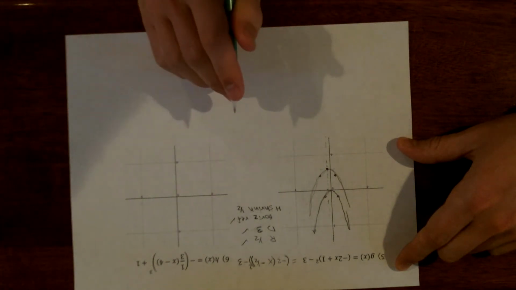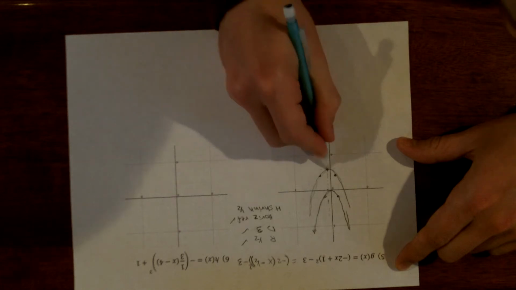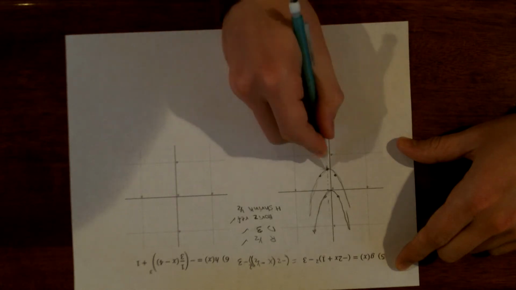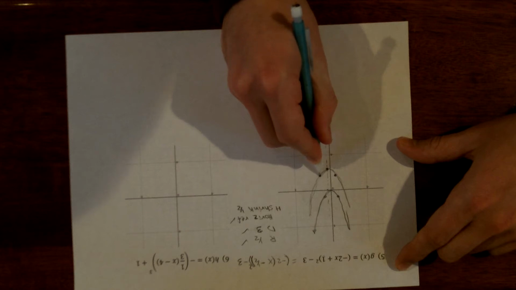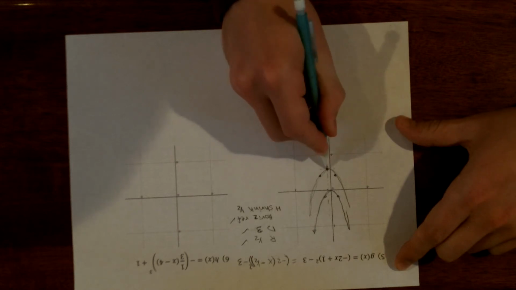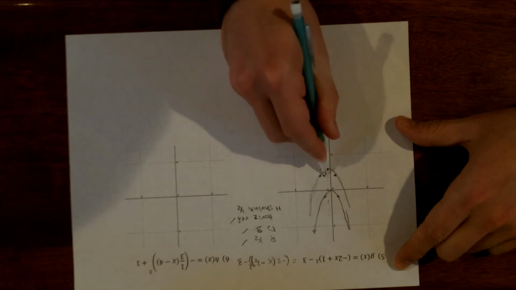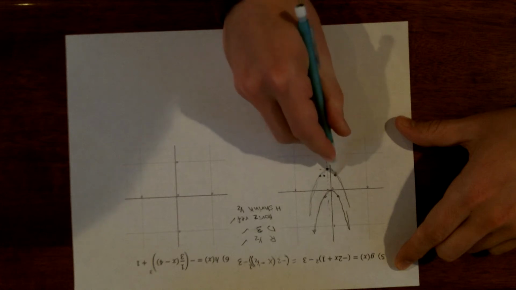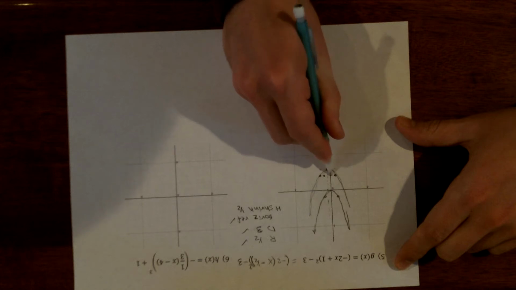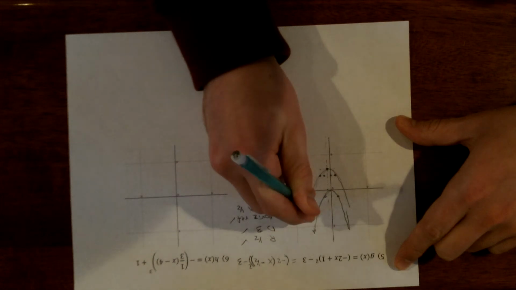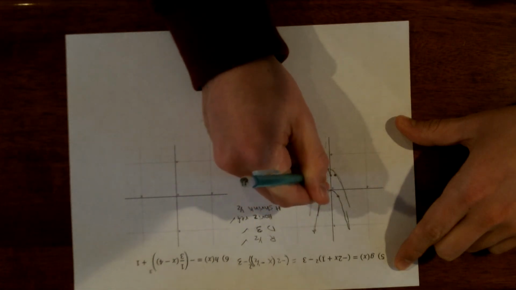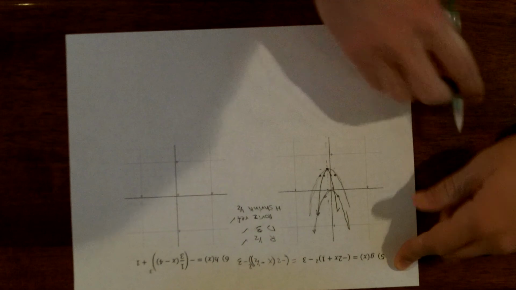Lastly, we just have to shrink it by 1/2. So remember, key point isn't affected, but the distance from it to the next point has to decrease by 1/2. So this one was over 1, up 1. Now we have to go over 1/2, up 1. So we're at the point 1, negative 2. Here, go over 1, up 1, but now we have to go over 1/2, up 1. Now we're at the point 0, negative 2. And that finishes all of our transformations, so we are done.